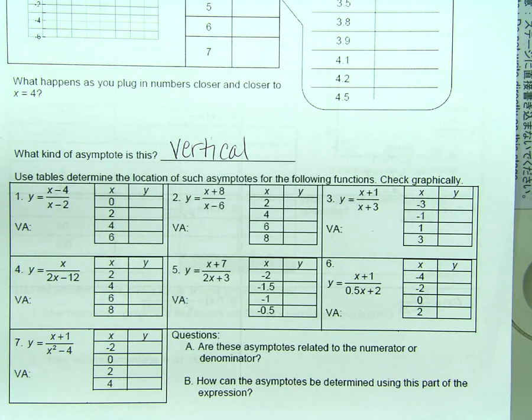What lives at an asymptote? What lives there? Nothing, right? Nothing lives where an asymptote is. That's what makes it an asymptote. Okay? Yes? All right. So let's look here.